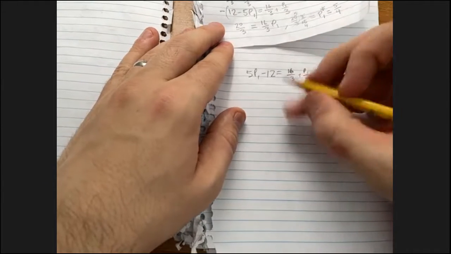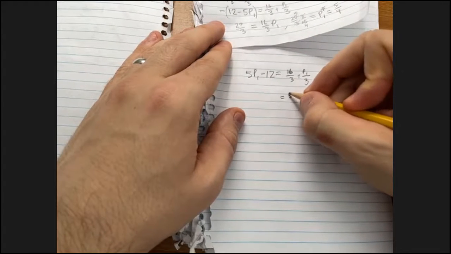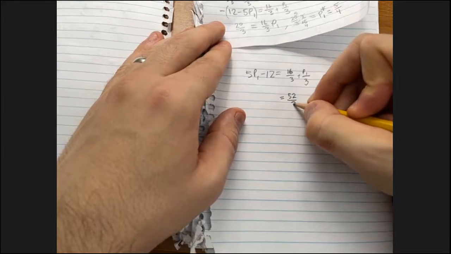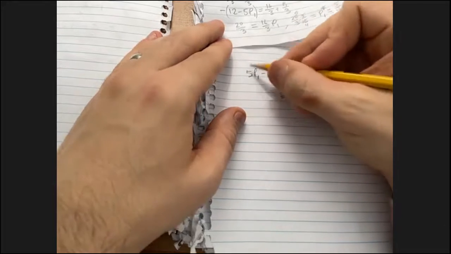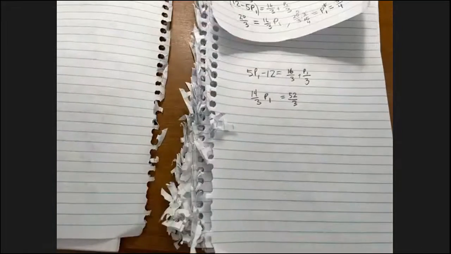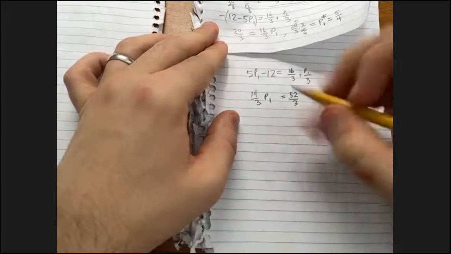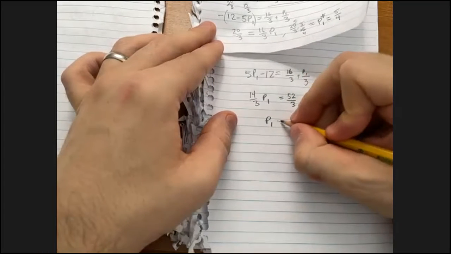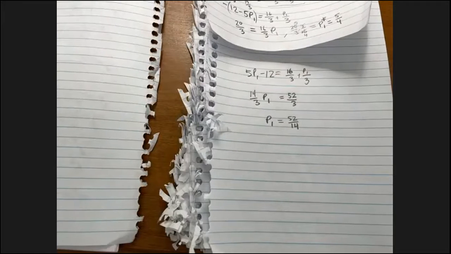36 plus 16 is 52 thirds. And now I subtract p1 over 3 from both sides. I get 15 minus 1 is 14 thirds p1. That's what I got. So once you get this negative sign in here, I think this is what you should get. And now multiply both sides by 3/14, you get p1 equals 52 over 14. That is actually what I have on the slides. Okay.